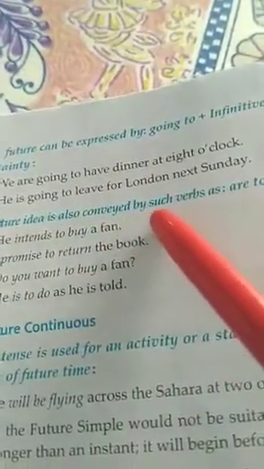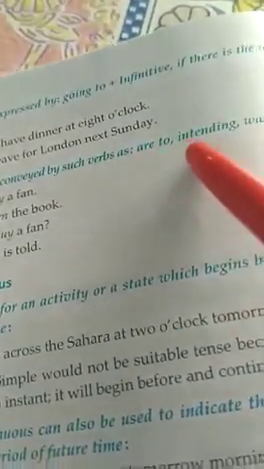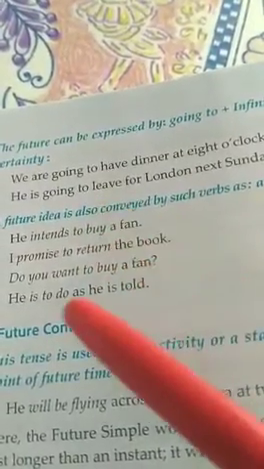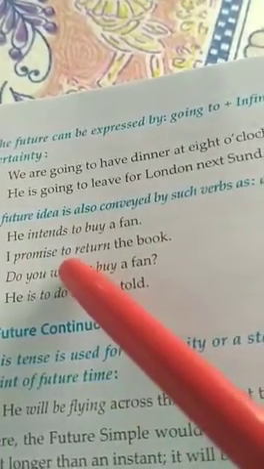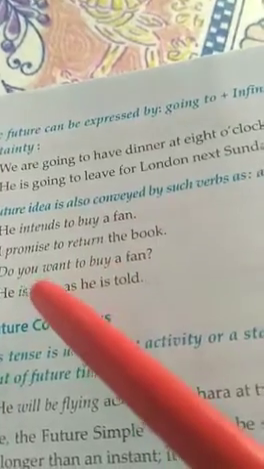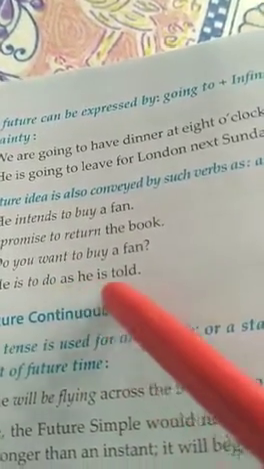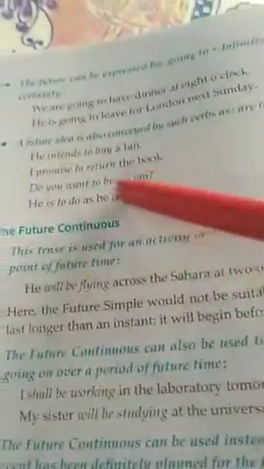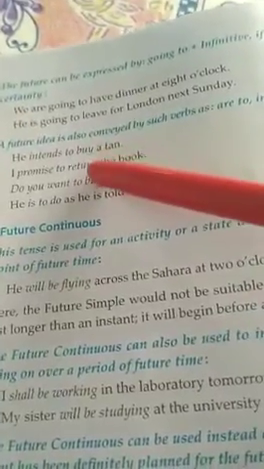The next thing is that a future idea is also conveyed by verbs such as intend, want, and promise. Examples, he intends to buy a fan. So he did not buy yet, but he intends. I promise to return the book. I promise that I will return the book. Do you want to buy a fan? He is to do as he is told. These are the examples for that. Using these verbs we can make sentences in the future tense.